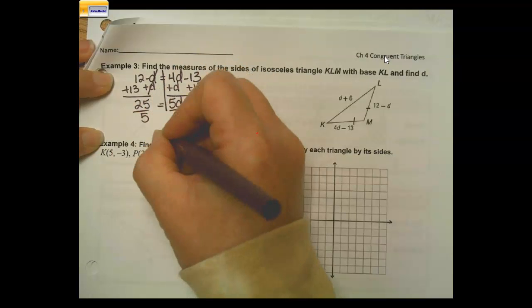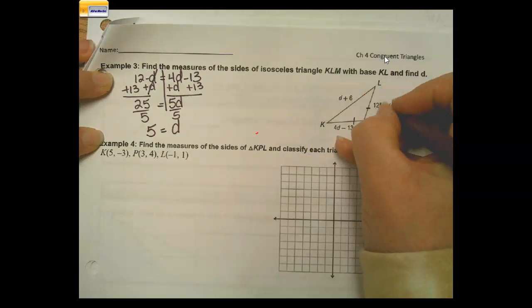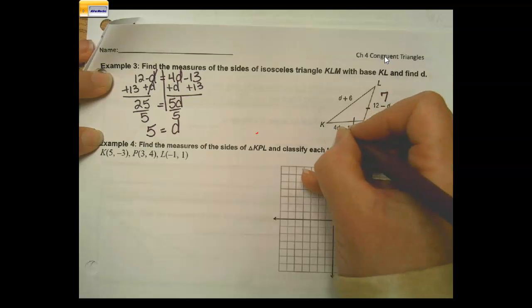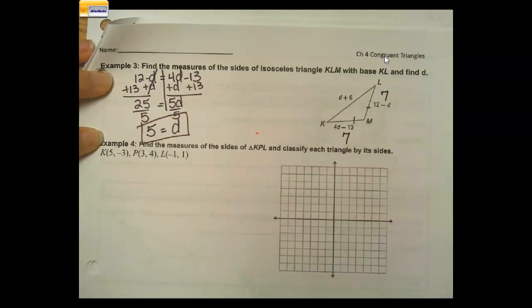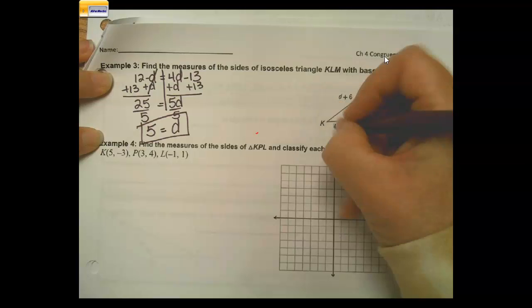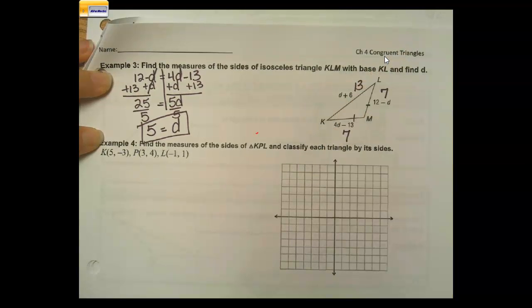So D equals 5. If we wanted to substitute our values in here, we said 12 minus 5 is 7. And this would be 4 times 5, which is 20. 20 minus 13 is also 7. So there we go. We solved for D. We could put it in here too. So 7 plus 6 is 13. So there you go. This is the tricky one.